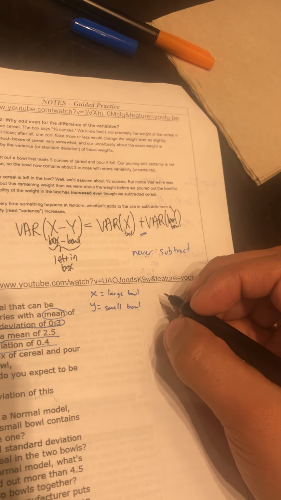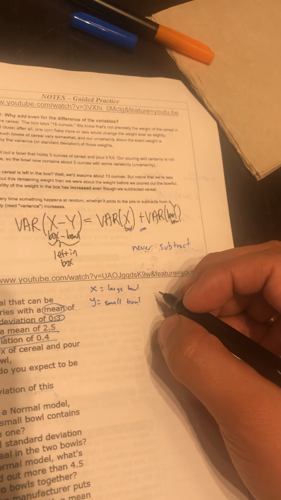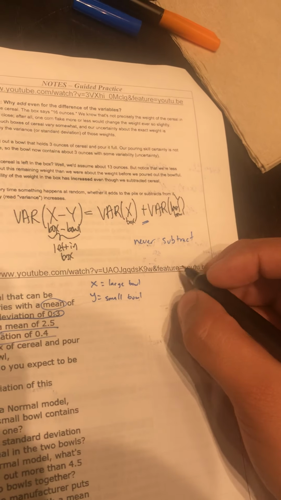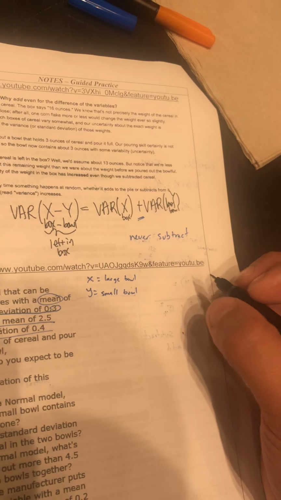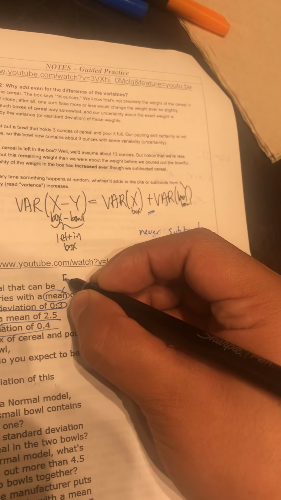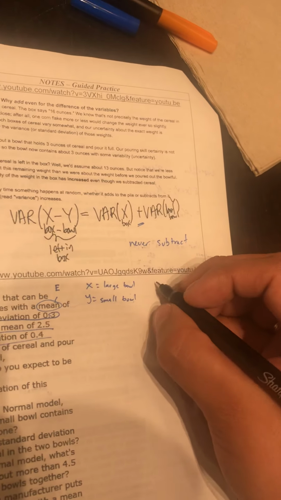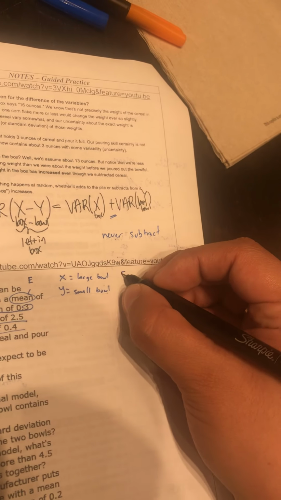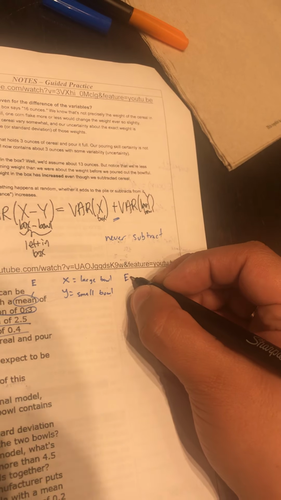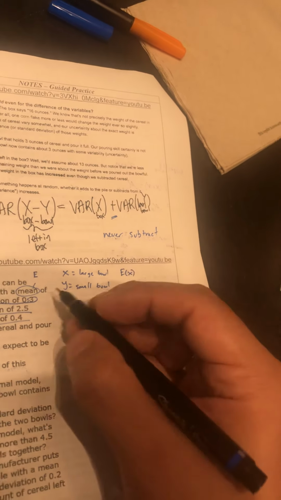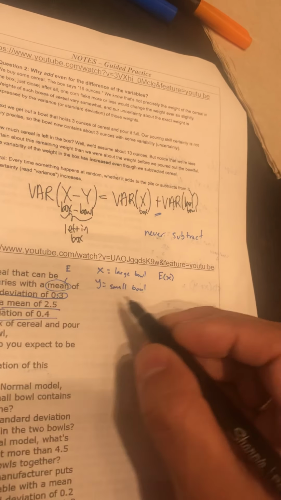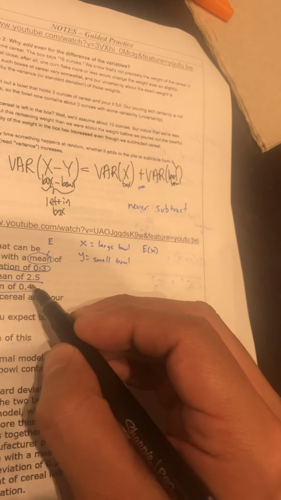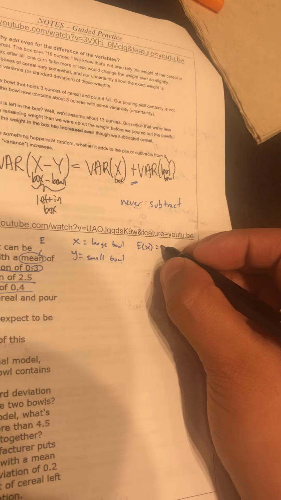All right, now the next part. We have a mean, which is our expected value. Mean and expected value are the same thing. So let's label that. The expected value of your x is the mean of the large bowl. Large bowl expected value is 2.5.